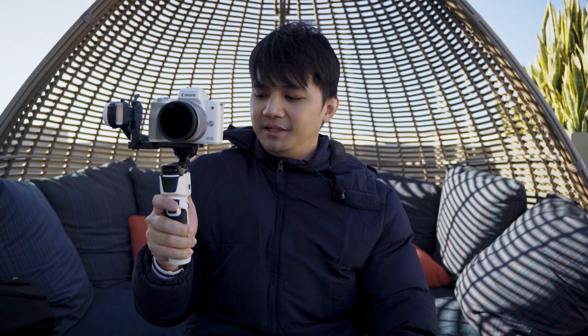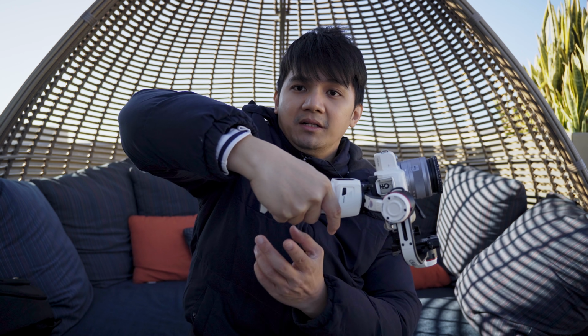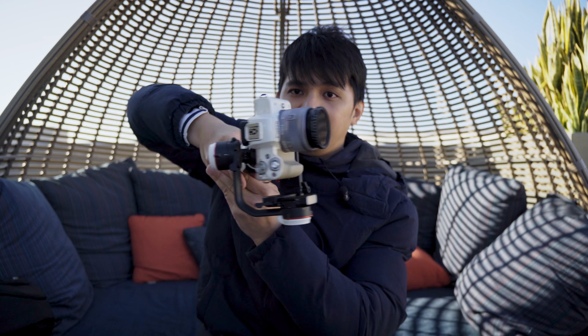Portrait mode is simply allowing you to film videos with a vertical aspect ratio, maybe for TikTok, for Reels, for IG stories. Portrait mode goes like this, and to film you have to hold the main body of the gimbal parallel to the ground. Here, like this, you will be able to film vertical videos.